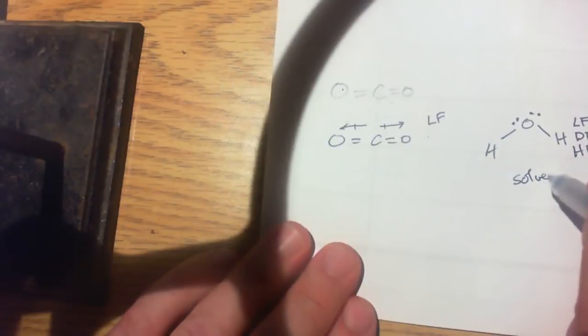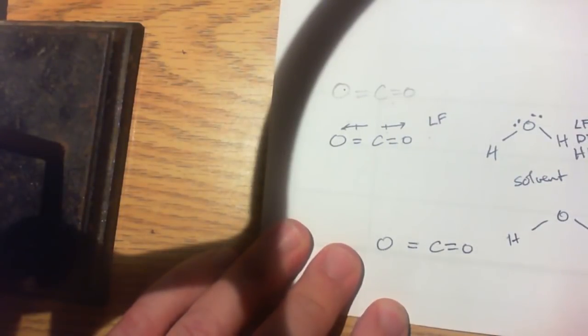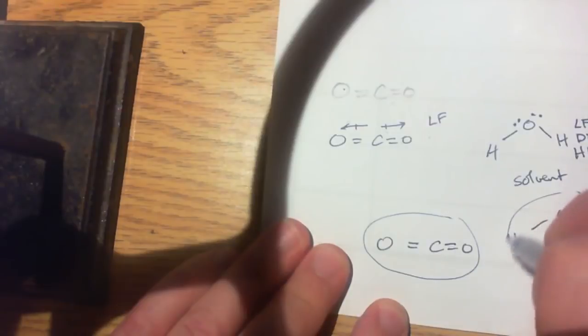But because we get a greater attraction between these two than this has for itself, we get, I'd say, moderate solubility. And there are significant attractions with my solvent as well, the thing that is being dissolved in. Because if I look here, we have our London forces.